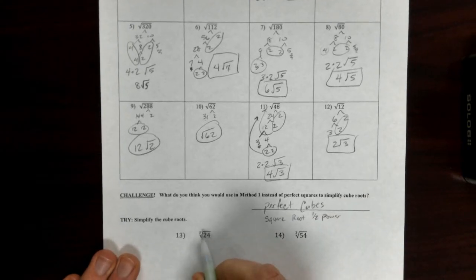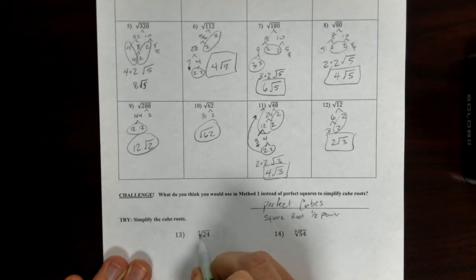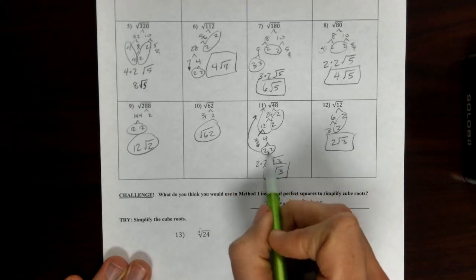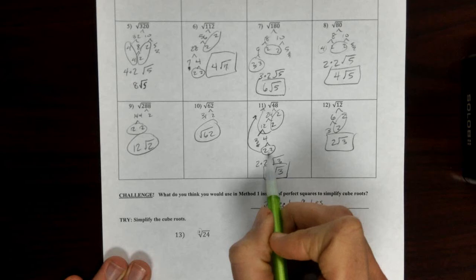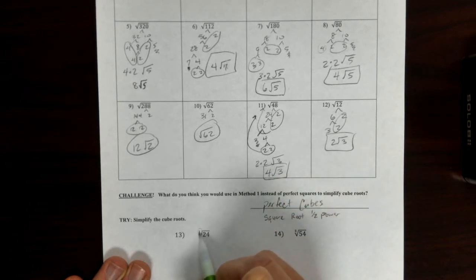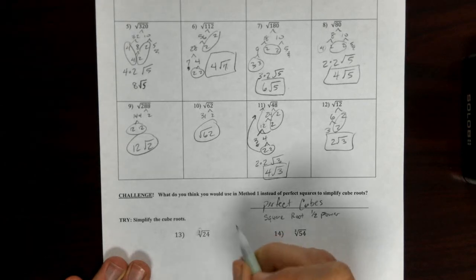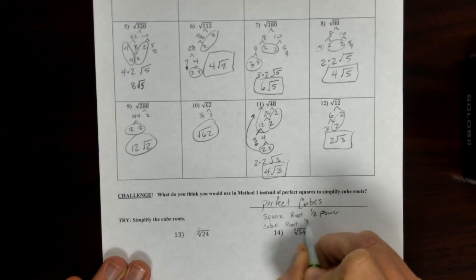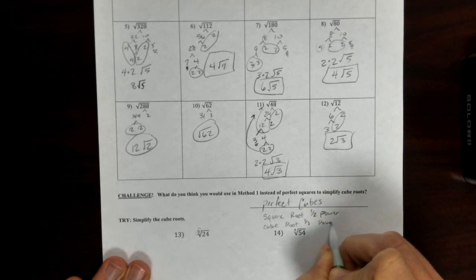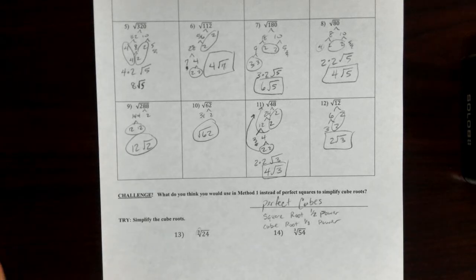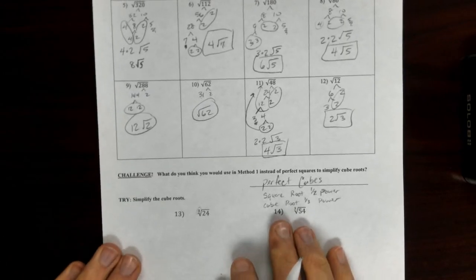So a cube root, looking at number 13, see this 3 right here? Instead of needing a pair of 2's, like we did here, when we had a pair, it came outside and became one number. Now I need 3 of a kind. So a cube root is looking for 3 of a kind. That's what that 3 means right there. A cube root is raised to the 1/3 power. So now you're looking for 3 of the same number.